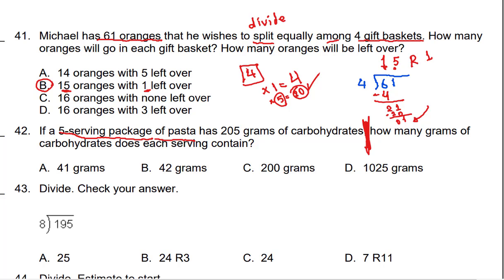Five serving packages of pasta has 205 grams of carbohydrates. So the number of serving packages is 5, right? Okay, and these 5 provide us with 205 grams of carbohydrates.